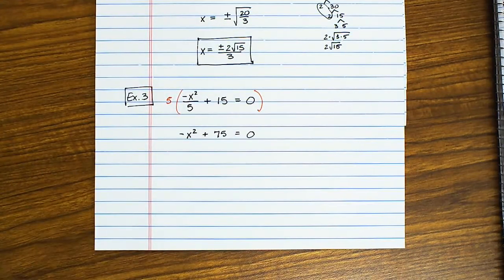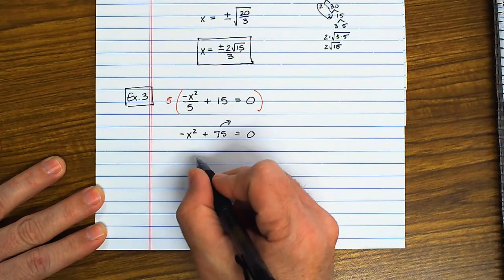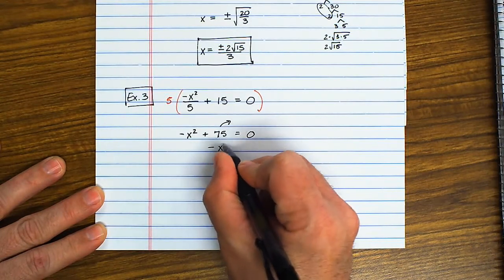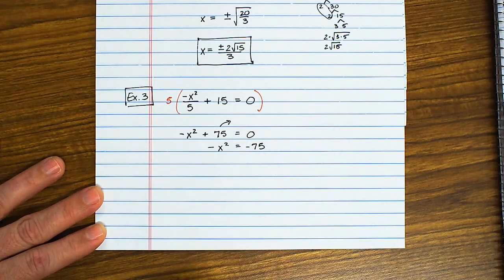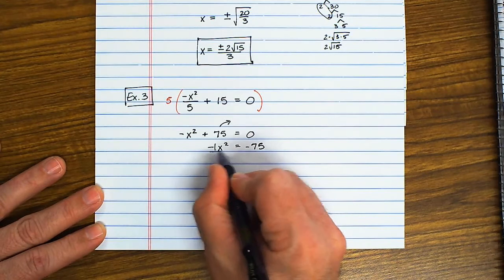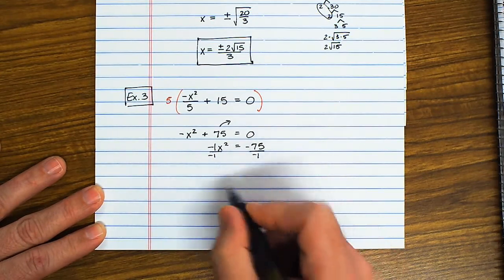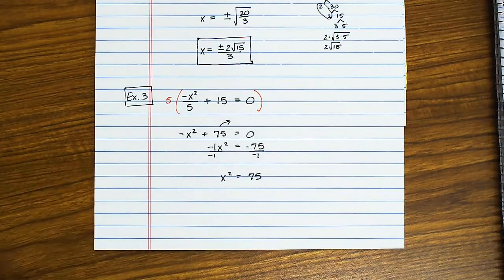You didn't have to go this route, but that's one thing you can remember is we can always get rid of fractions to make our question easier. I'm going to bring the 75 over because now I'm just isolating the variable. So that's negative x squared equals negative 75. And then I have a negative 1 there, so you're just dividing by negative 1 on both sides, which gives me x squared equals positive 75.